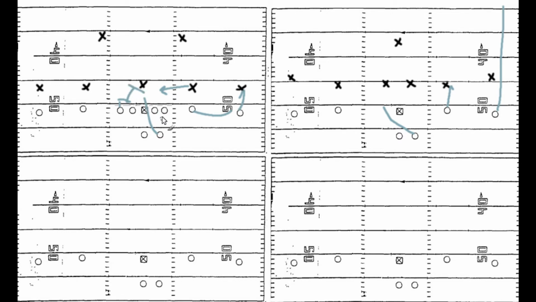They're not able to actually climb and combo and get to second level defenders in an RPO, just because you have that pass element to it. That offensive lineman doesn't know if it's a pass or a run. He has to block it kind of as if it's a pass while still blocking for the run. There's some awkward interaction there.